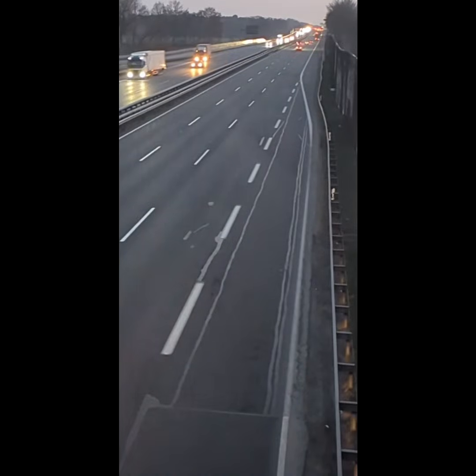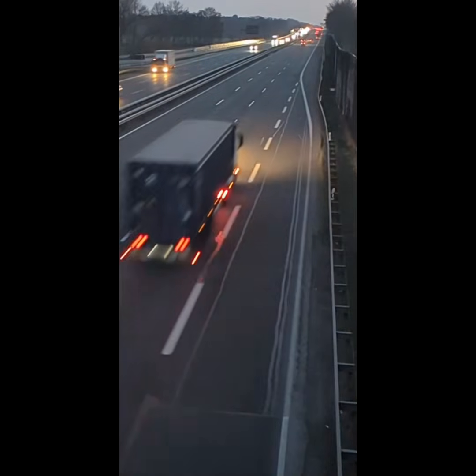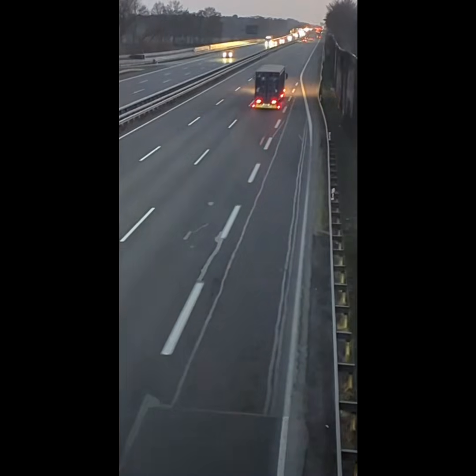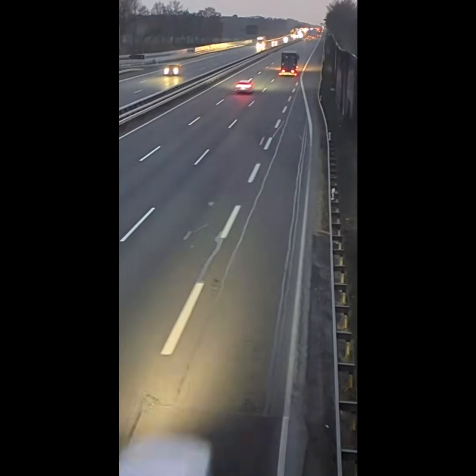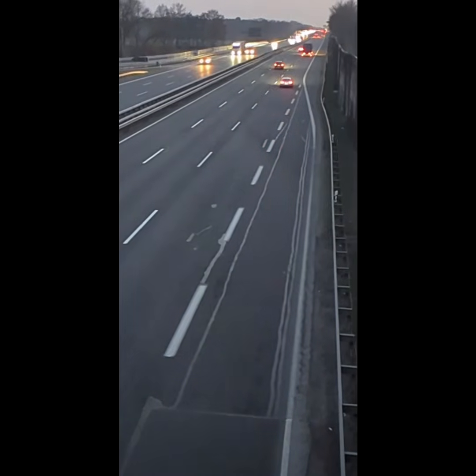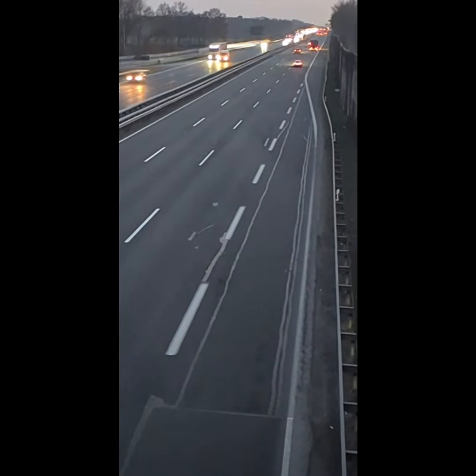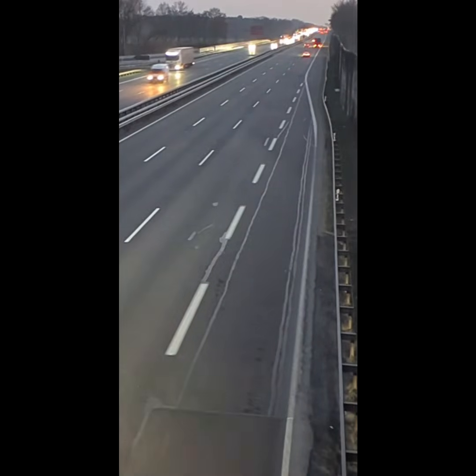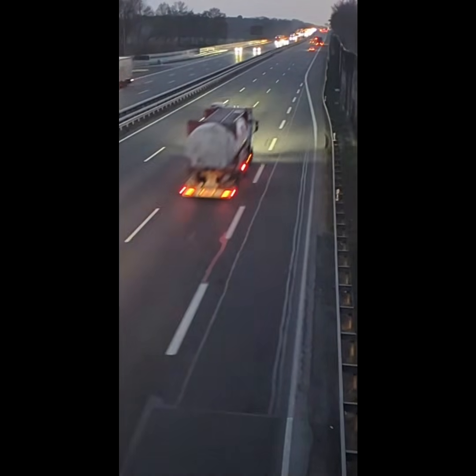Okay? And then you look for a safe gap. You always have to look for the safe gap. You don't force your way when entering the Autobahn because you don't have right of way on the Autobahn. All right. So that's the way you enter the Autobahn.